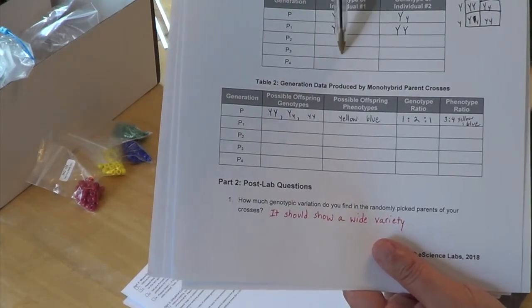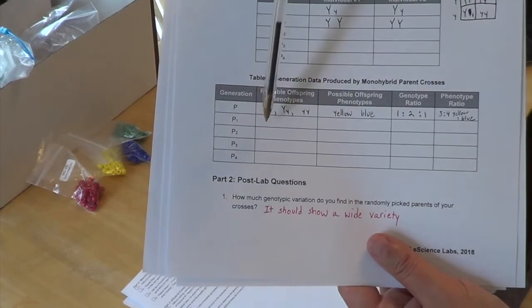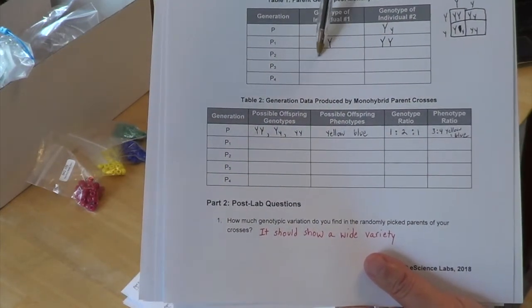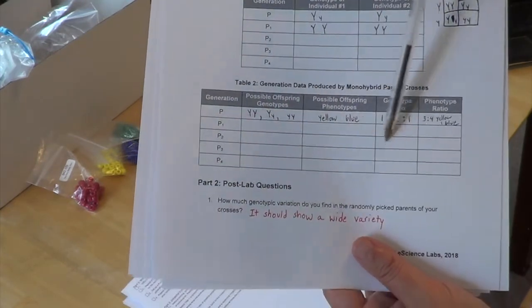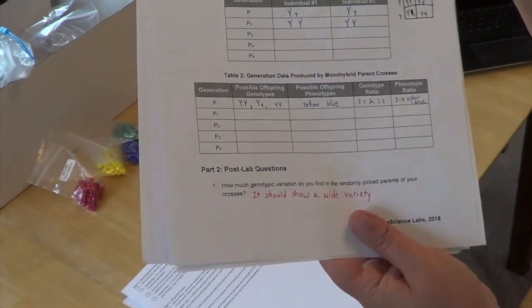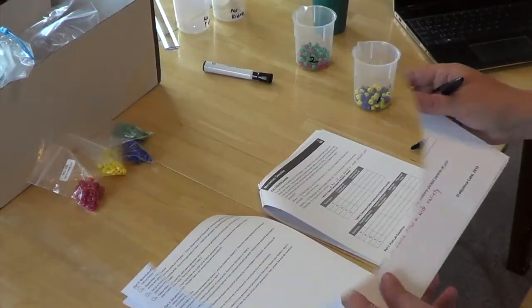Now you're going to do the rest, and remember, each one of these has to have a Punnett square in order for you to fill in the next part. So you're going to randomly draw for this next part, then do a Punnett square, and then fill in your information. That's how you complete this part of the experiment. And then you have some post-lab questions that you'll have to fill in.